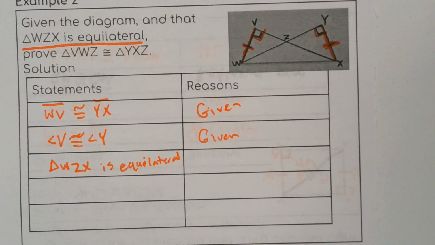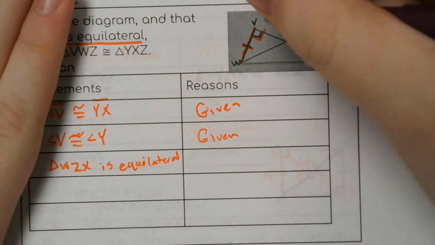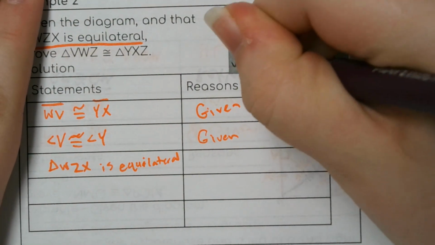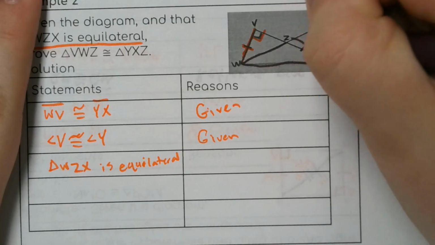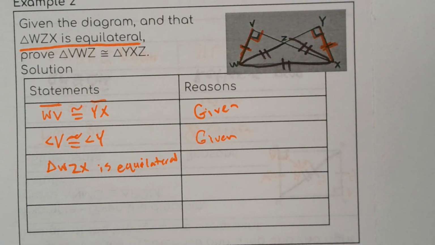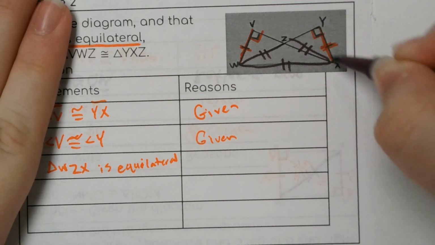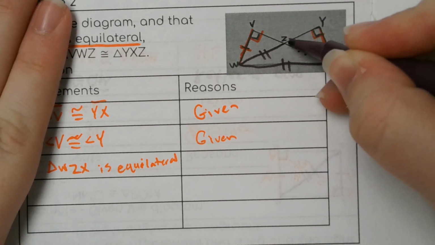Does anyone remember what equilateral means? Yeah, all the sides are equal. So that means that WZX, this triangle right here, all three of these sides are equal. So that means that WZ is congruent to what one on this triangle over here?